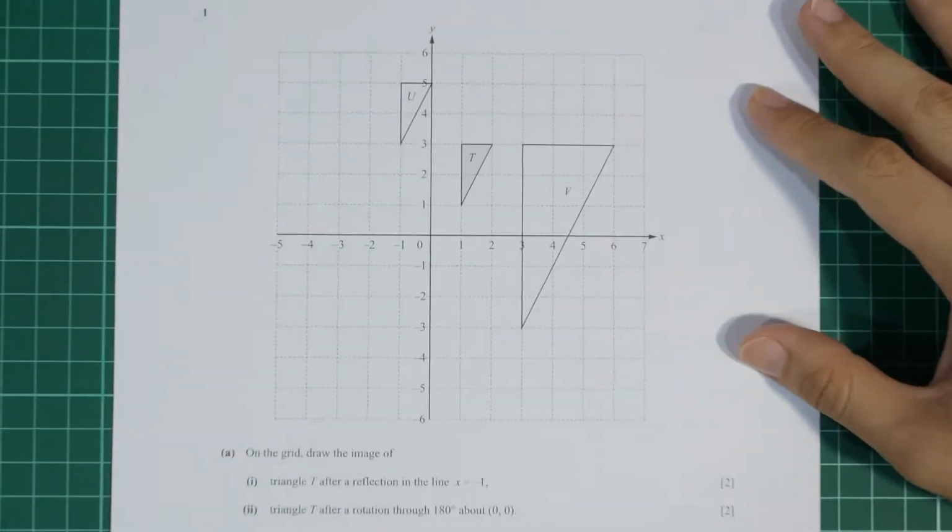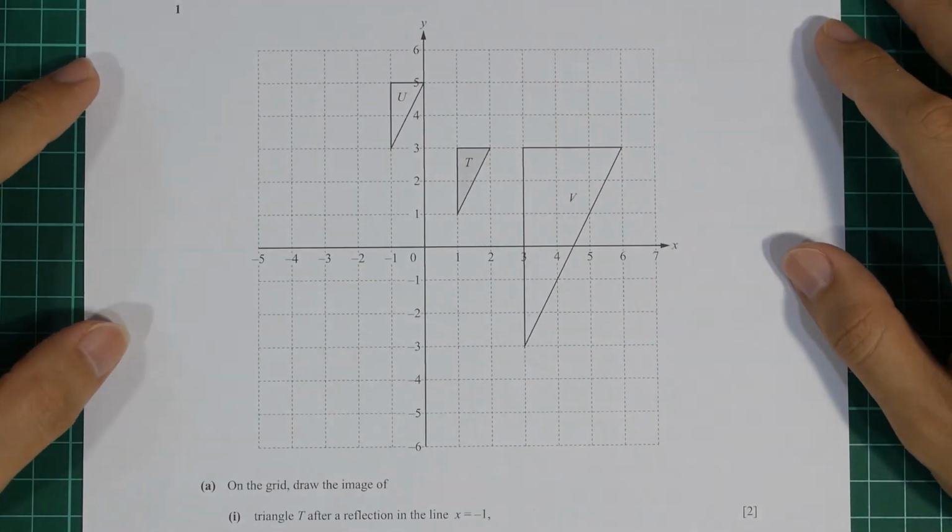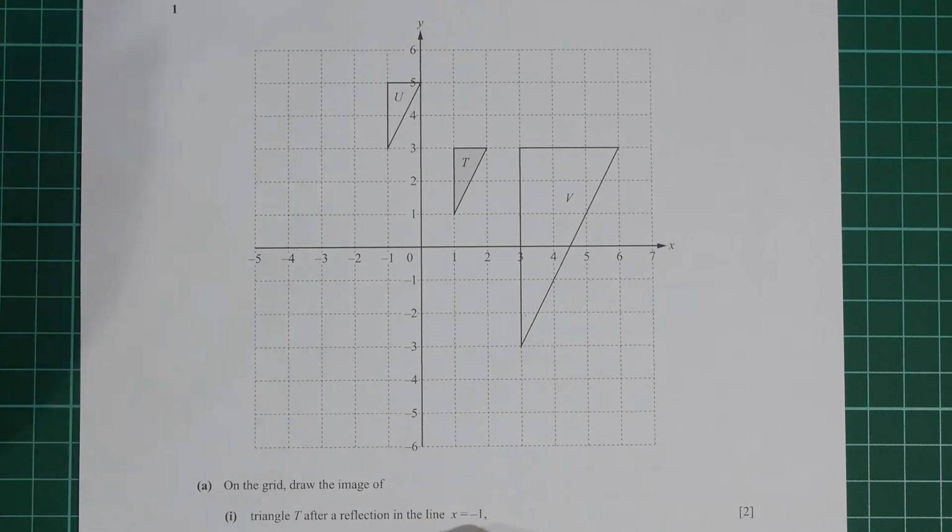Question 1, part A. You can just refer to my drawing and get the answer.